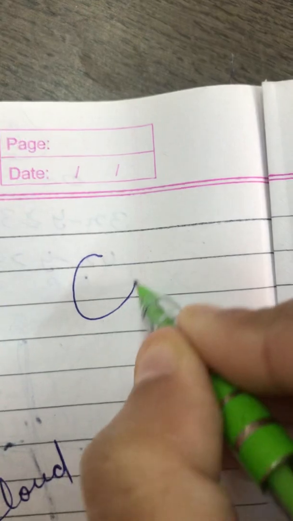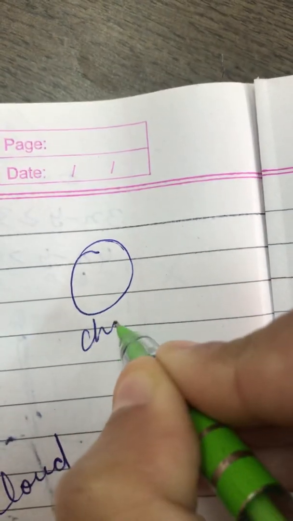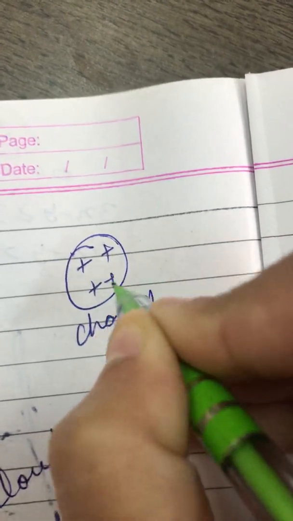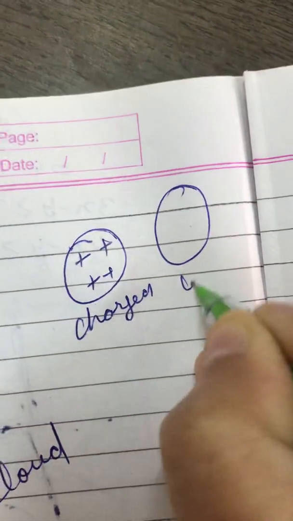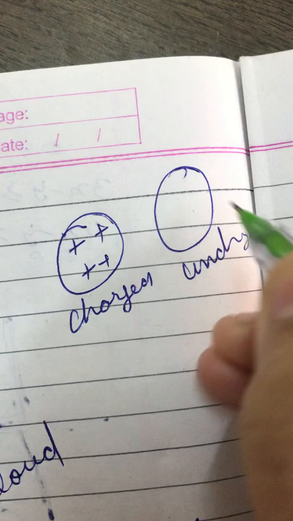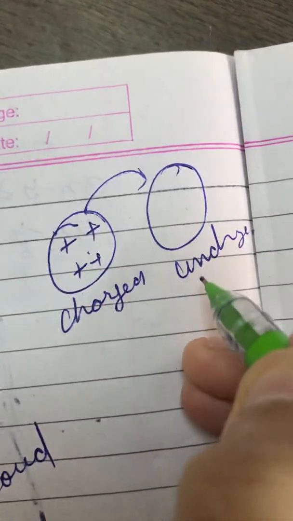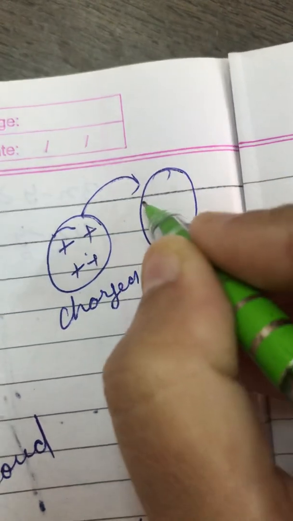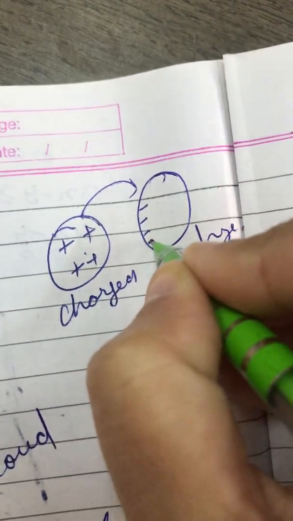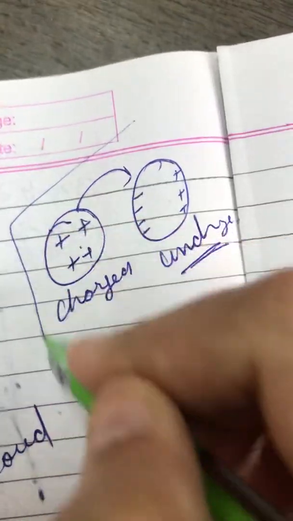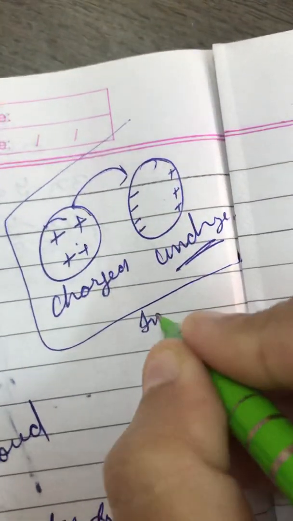If we have a charged body, for example this one with a positive charge, and an uncharged body, when we bring the charged body near the uncharged body, then automatically opposite polarity charge generates on the uncharged body. This phenomenon is known as induction.